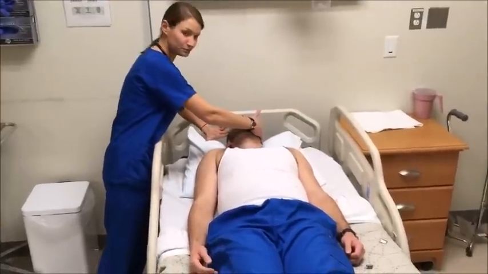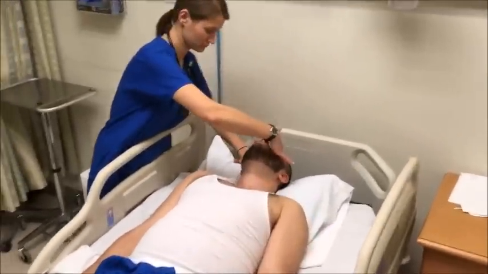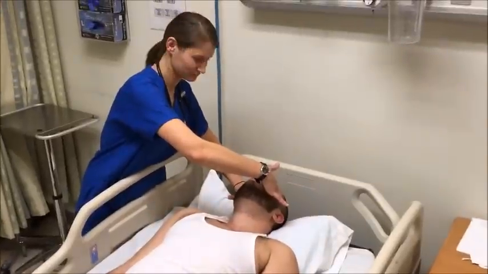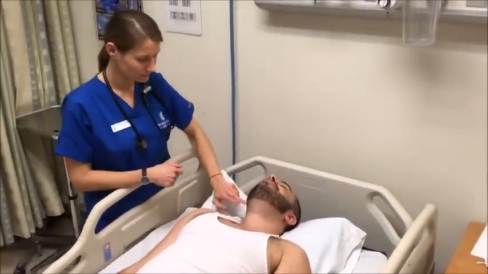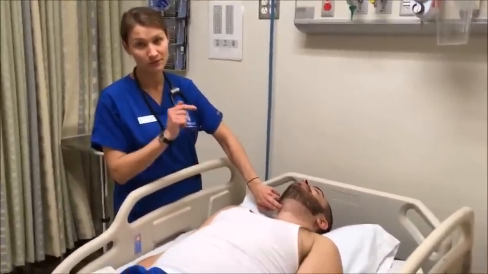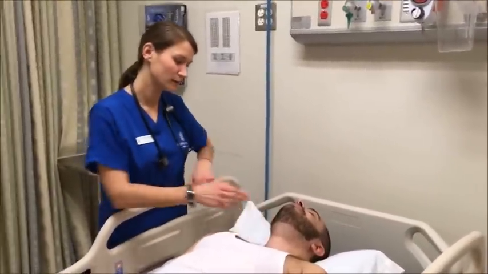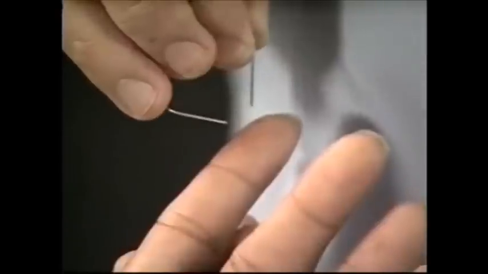We're going to do the temporal pulse, which is at the temporal artery. The carotid pulse, which is at the carotid artery. But make sure you do that one at a time or you can restrict blood flow to the brain. We don't need that. Carotid pulses are strong.